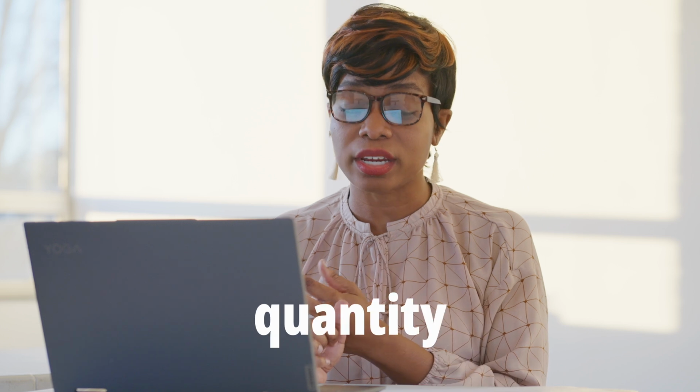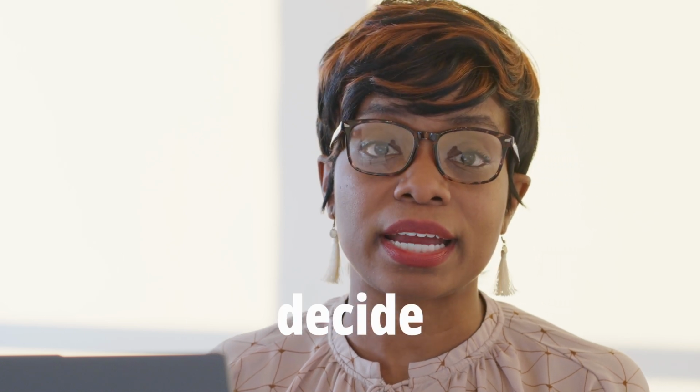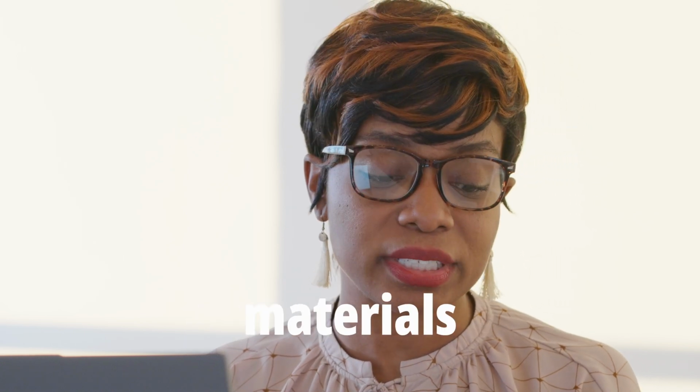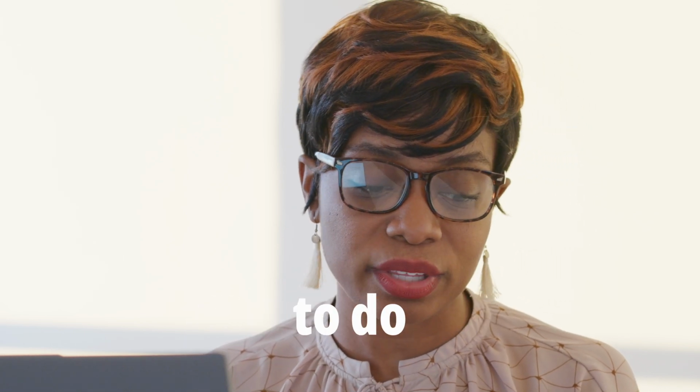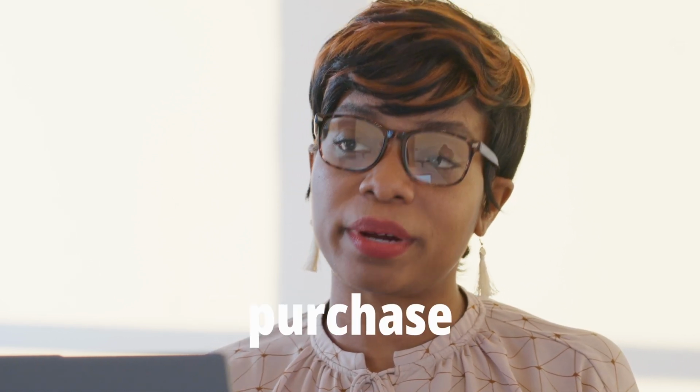You estimate the quantity of waste that's going to be produced from your project. And then you also decide you're going to review your bill of materials that's needed. Your project manager is going to do that and understand the estimated cost, all of that. You're going to make sure you don't over purchase so that you don't have too much waste.